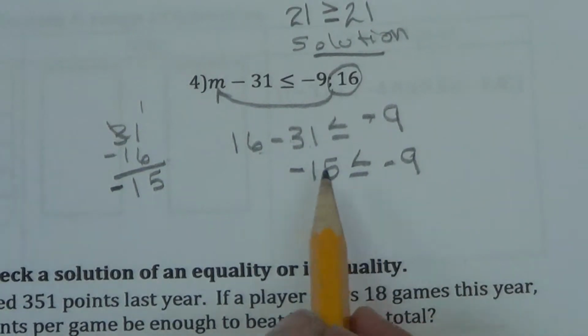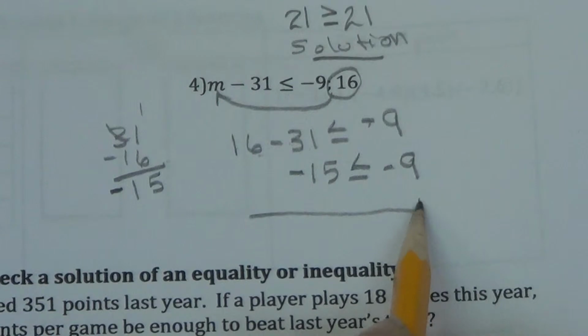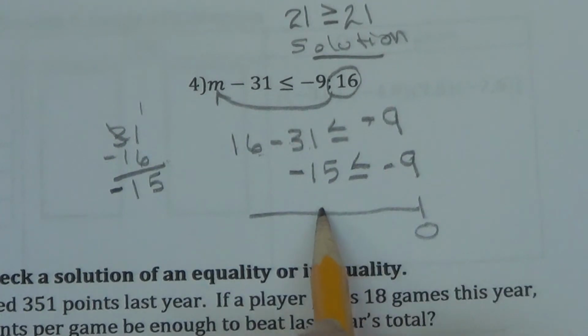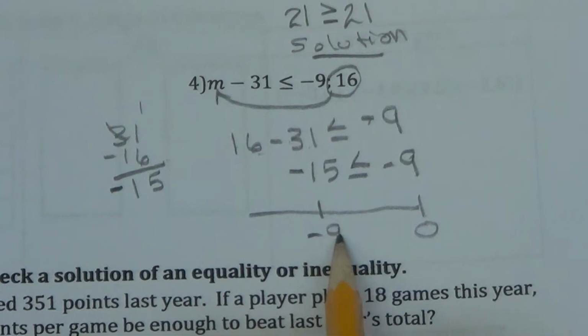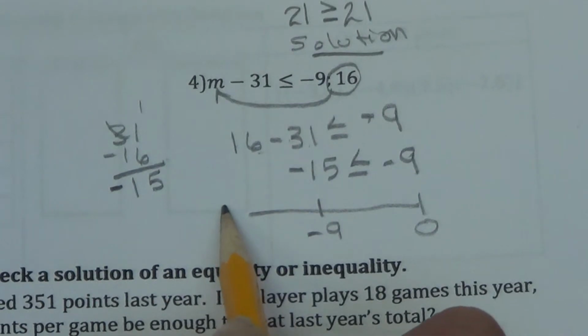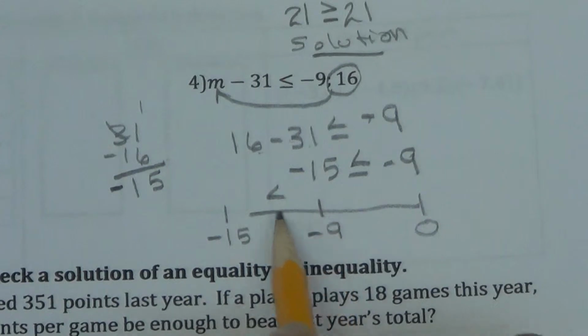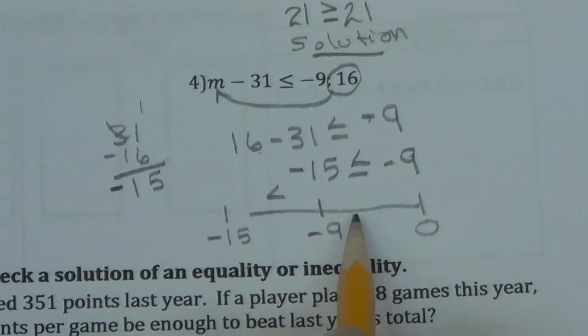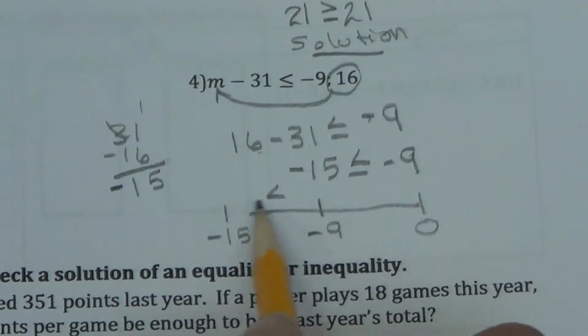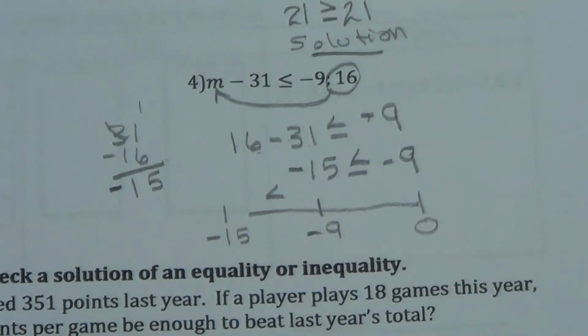If you're unsure of that, think of a number line. 0 is here. We go down this way to the negatives. There's negative 9. Going further would come to negative 15. And the less than sign is always the sign above the number line when you're looking from right to left.